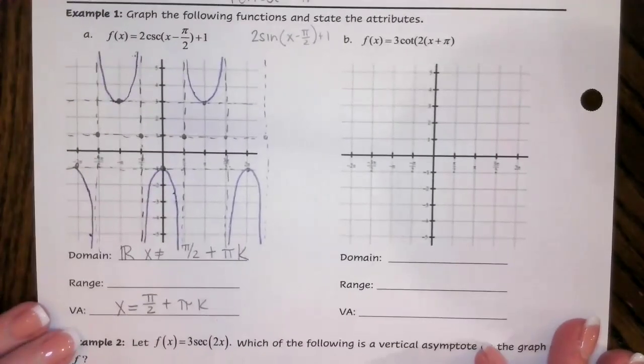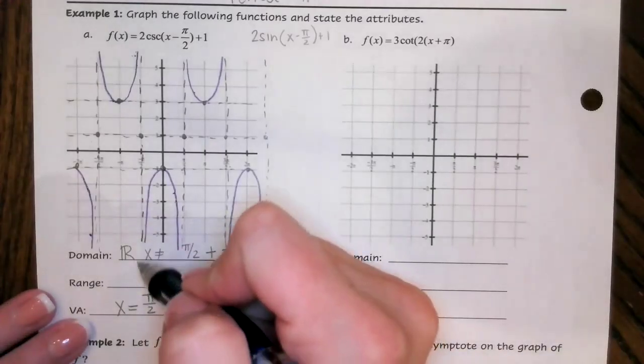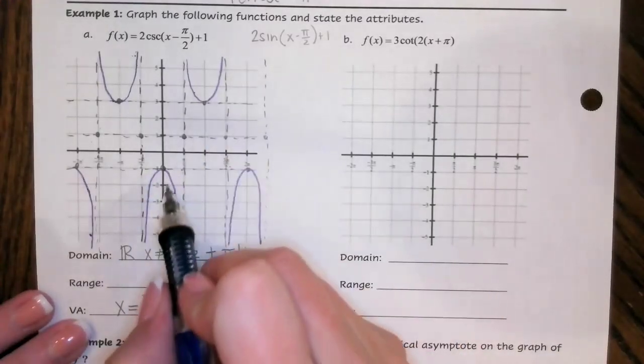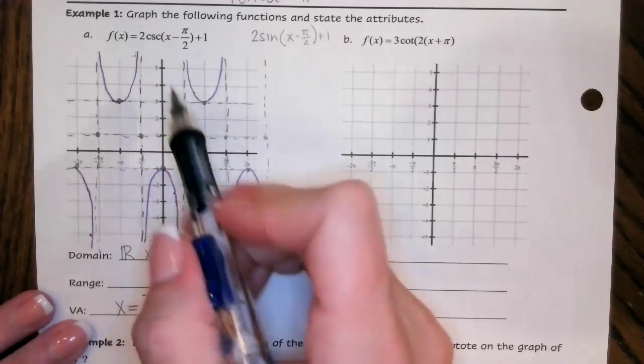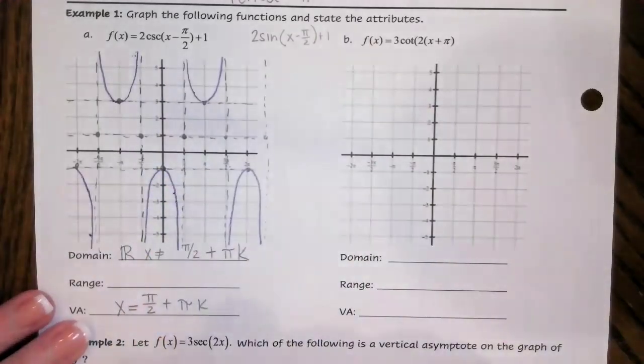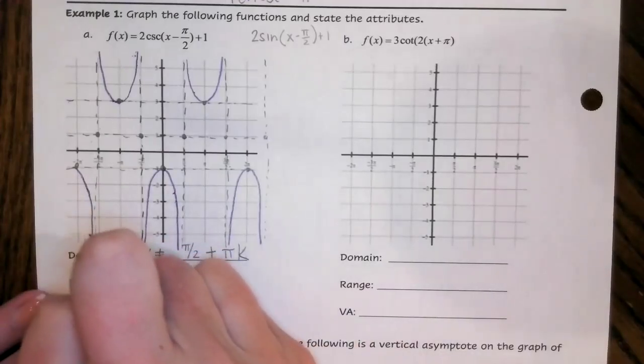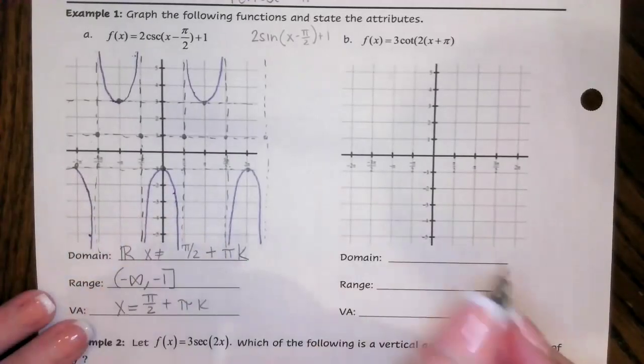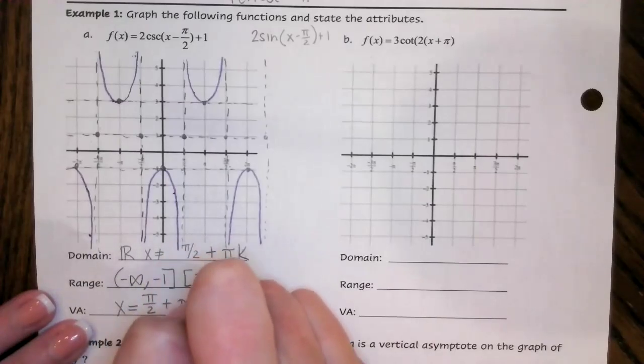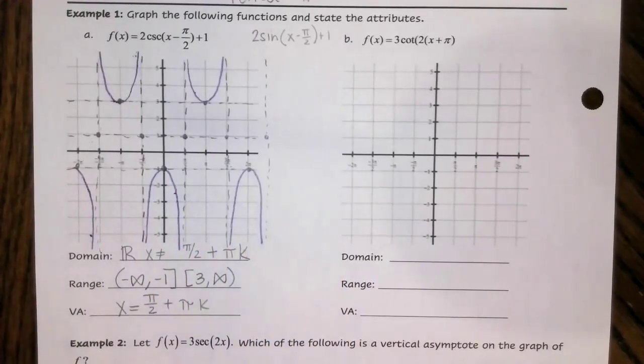All right, for the range, in this case, it's coming from negative infinity up to that -1, and then it jumps up here to 3 and goes up to infinity. So I am going to say from negative infinity to -1, and then I'm starting at 3 and going up to infinity. All right, so that gives us our domain, our range, our vertical asymptote, and our graph for our cosecant one. The secant would be very similar, except we start with the cosine graph.